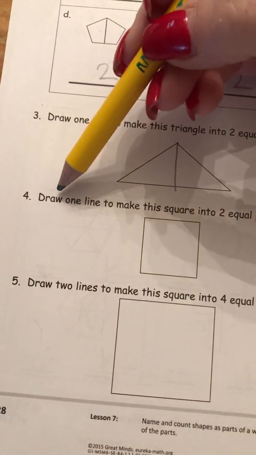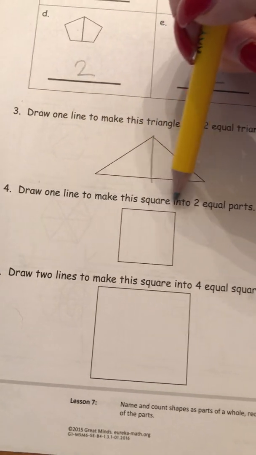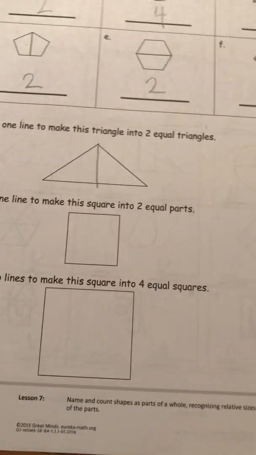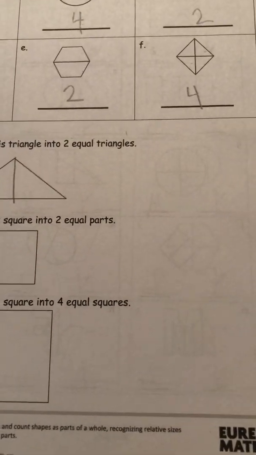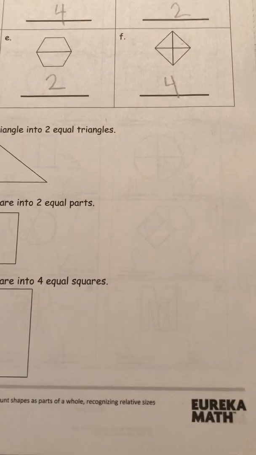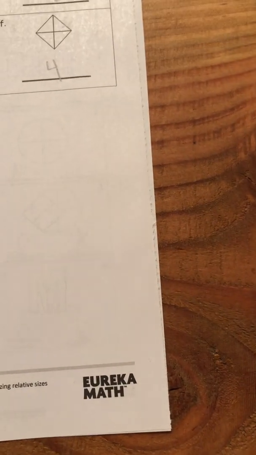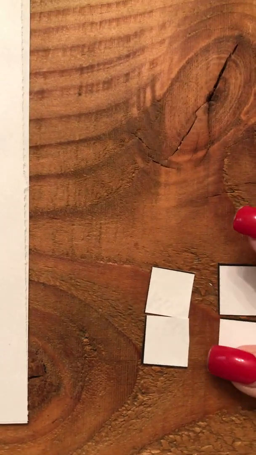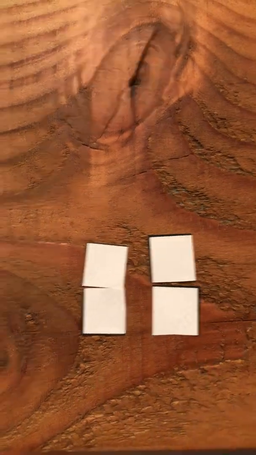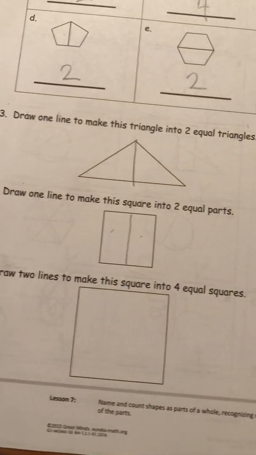Number 4 says, draw one line to make the square into 2 equal parts. So here's my squares. I first cut it into 2 equal parts. I just drew a line right down the middle. And now I have 2 equal parts.